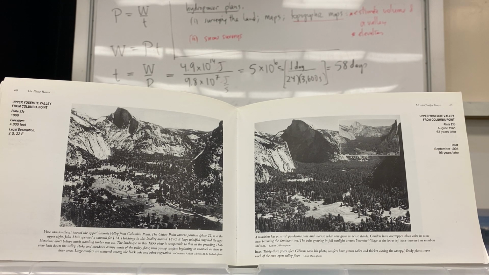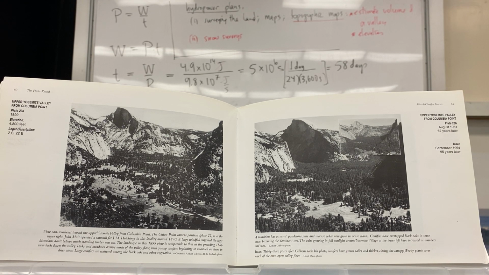So what we have here is picture on the left, 1899. Picture on the right, 1961, and the little inset is 1994. And what's being shown is that there is enormously more forest cover in those 150 years. Actually, not even 150 years on this. Some of them are that old. So that's the project. He locates the exact spot where the picture was taken and takes it years later. And you can see the increased forest cover. So I'll show another one.